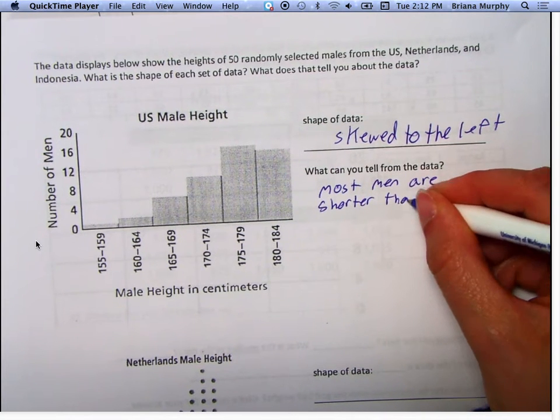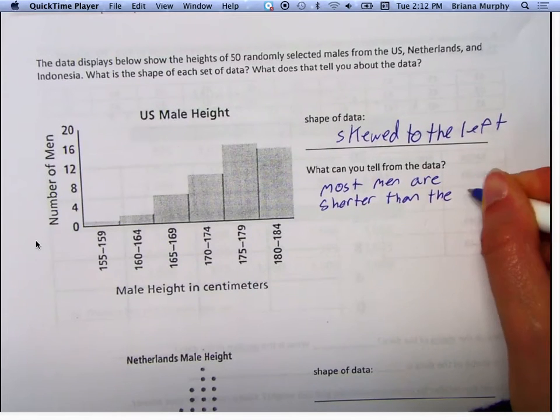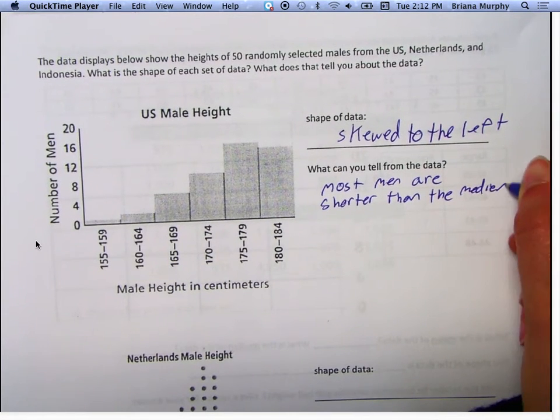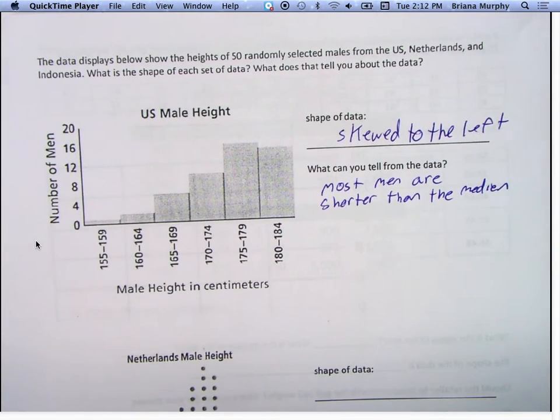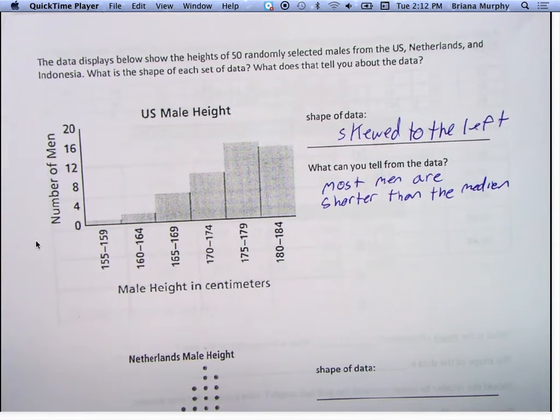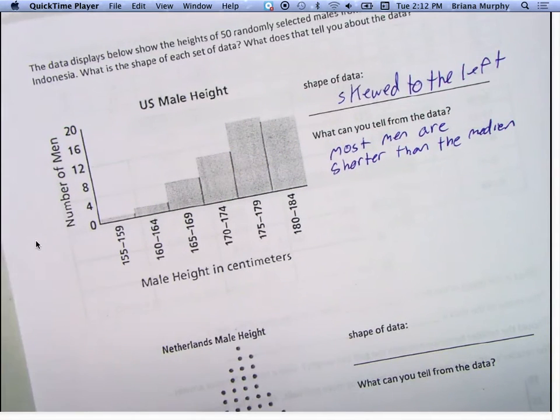What's the median? Well, when it's skewed to the left, we know the mean is less than the median. So we know the majority of people are smaller.